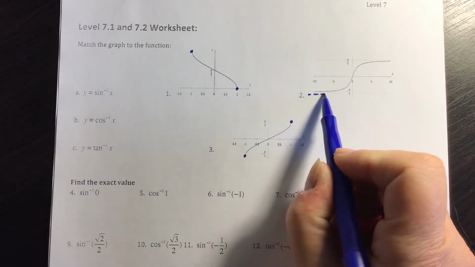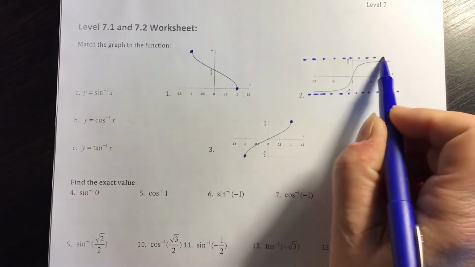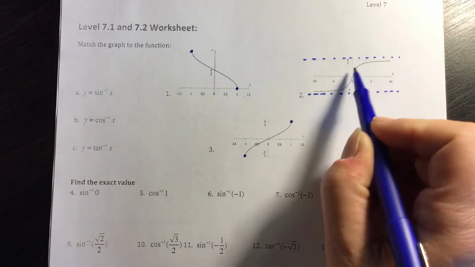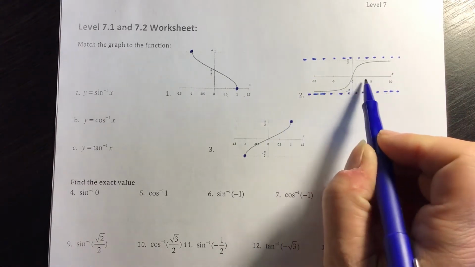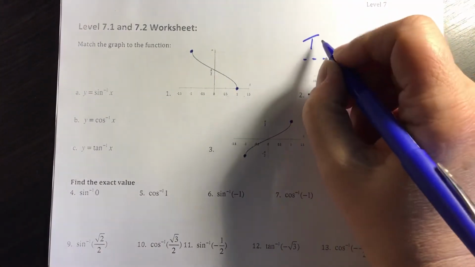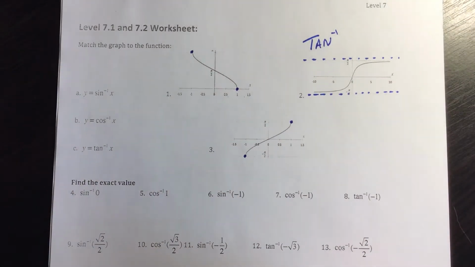And on number 2, we can just very lightly see that there are asymptotes here. And this graph would keep going on and on and on. It doesn't start and stop at -1 and +1. So that's how I know that this is the tangent inverse graph.